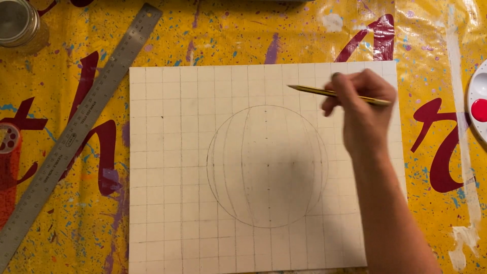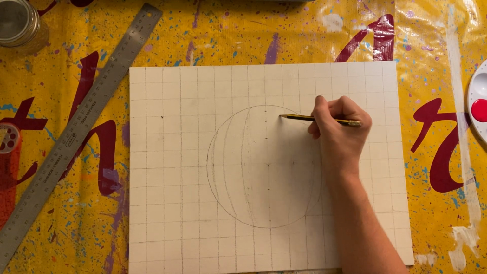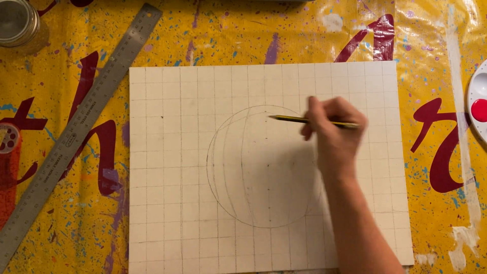I'm going to do the same thing horizontally, connecting through these lines.